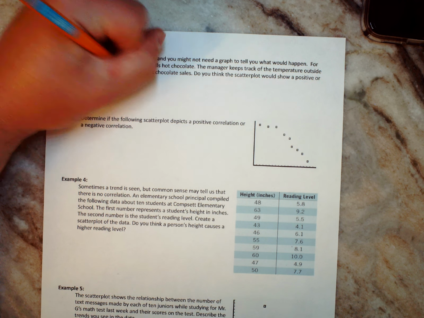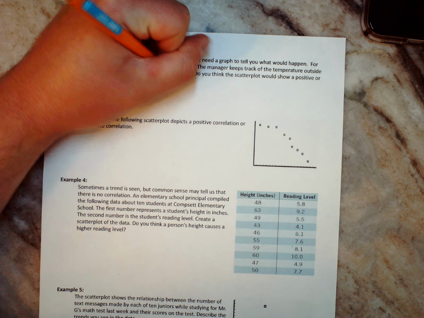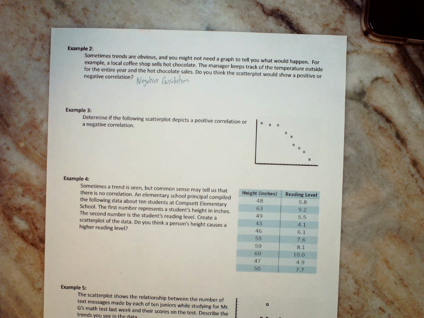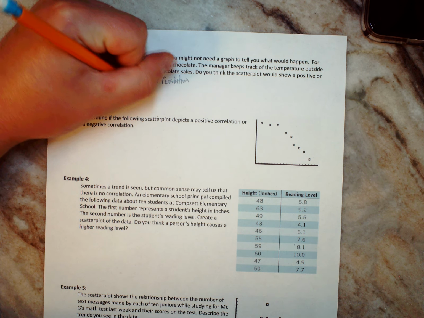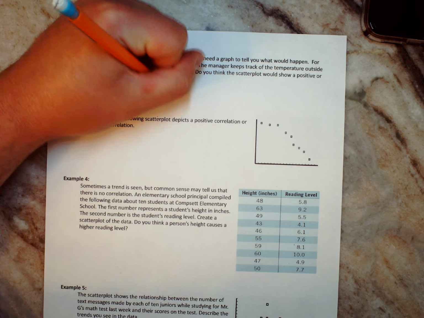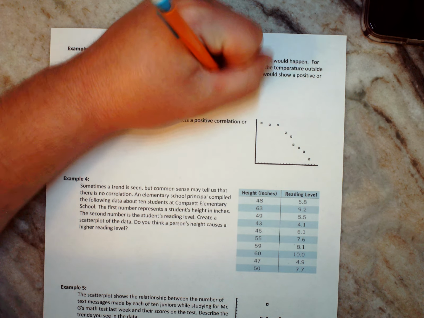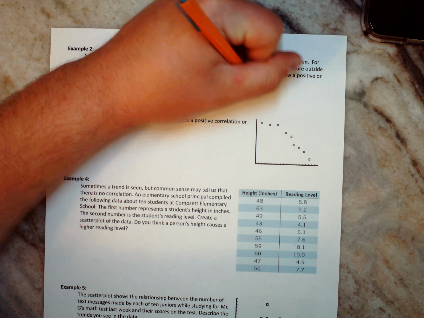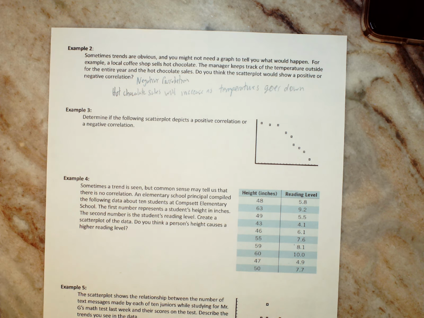So, this is actually a negative correlation. And the reason why is because hot chocolate sales will increase as the temperature goes down.